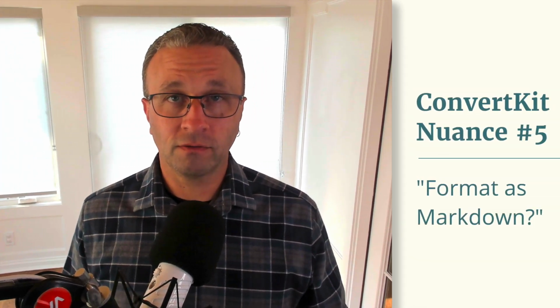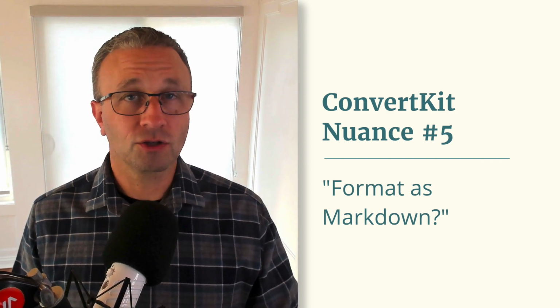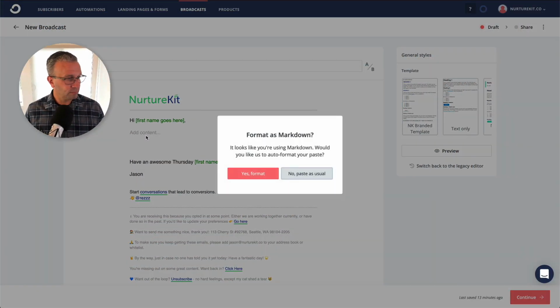And then number 5, the final nuance, is sometimes when you paste something from another source and you're not writing the emails directly into ConvertKit, you're going to get this pop-up. And it says format as Markdown. It looks like you're using Markdown. Would you like us to auto format your paste? I don't know how many people outside of the developer community, maybe even the writer community, know what Markdown is. And this pop-up can be a little confusing.